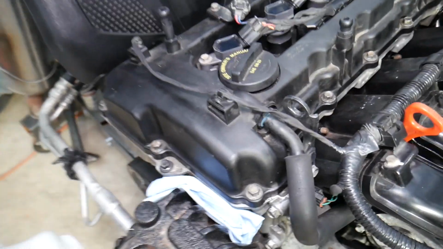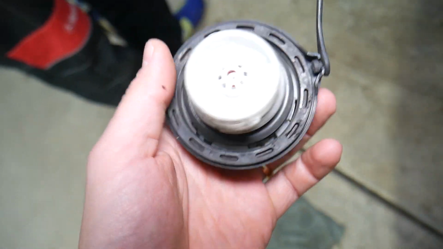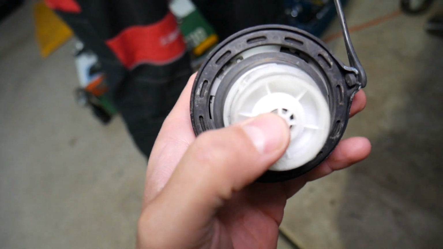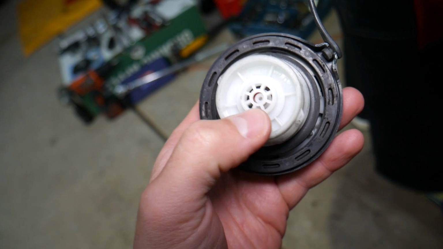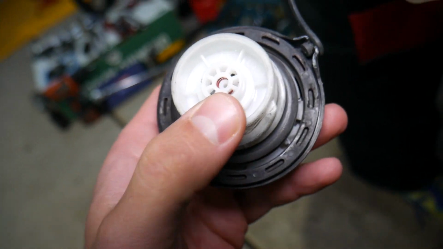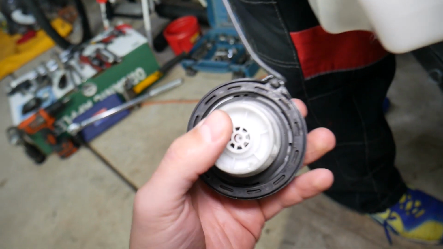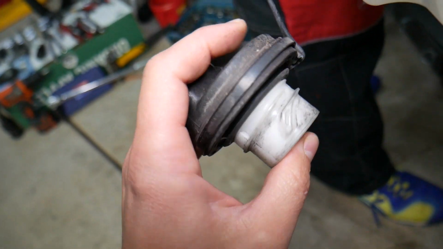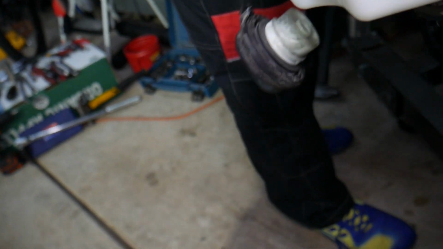Another thing: when you have an EVAP code, always inspect your fuel cap. That will be your fuel cap. The fuel cap is a complicated device. You have a valve in it and a seal. The seal prevents the fuel vapors from coming out. The valve is designed so that if the EVAP system that injects the fuel vapors into the intake manifold fails, that valve will release and the fuel vapors will be released into the atmosphere, so you don't practically explode.